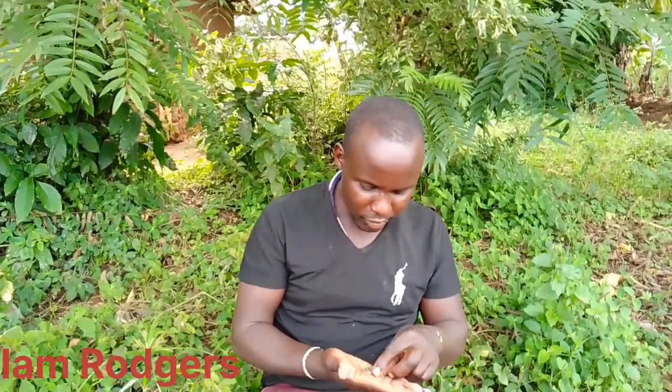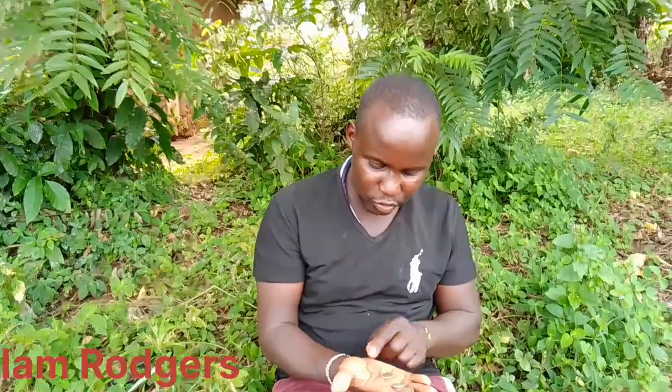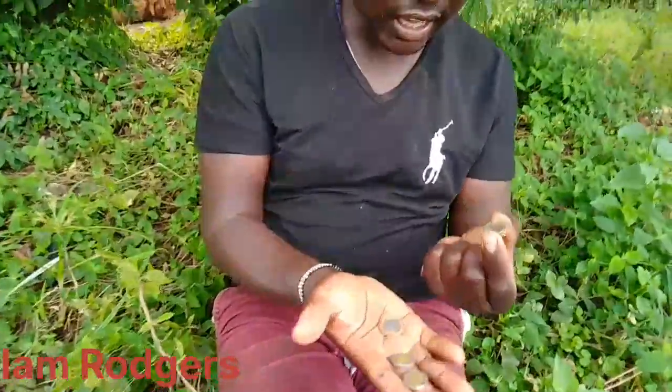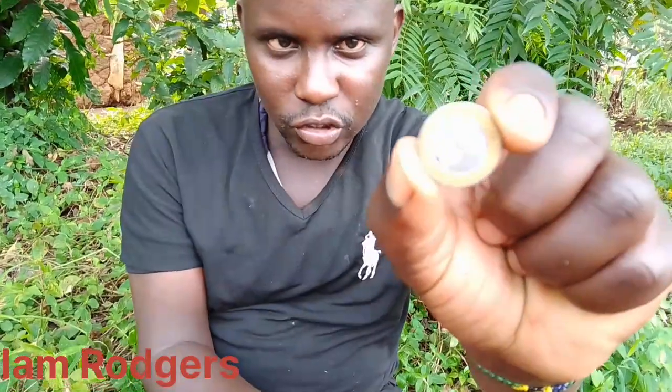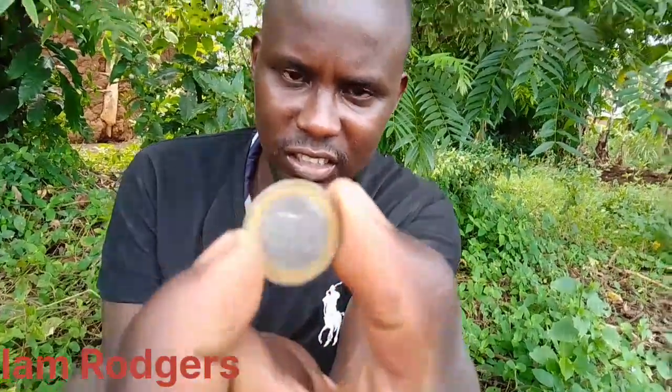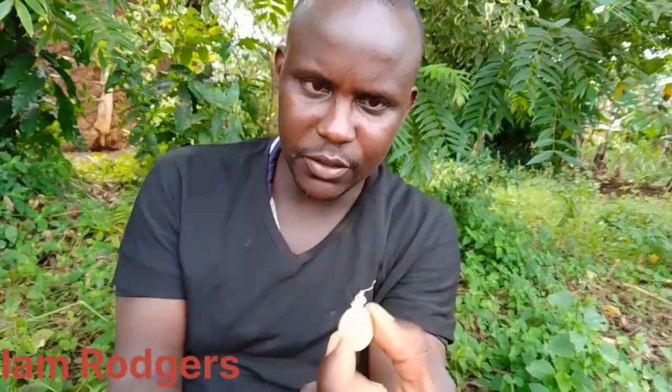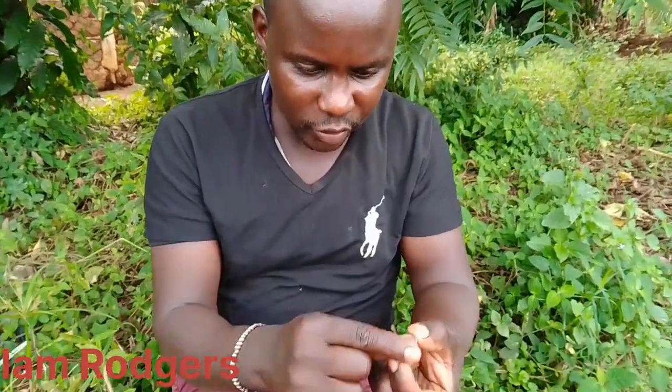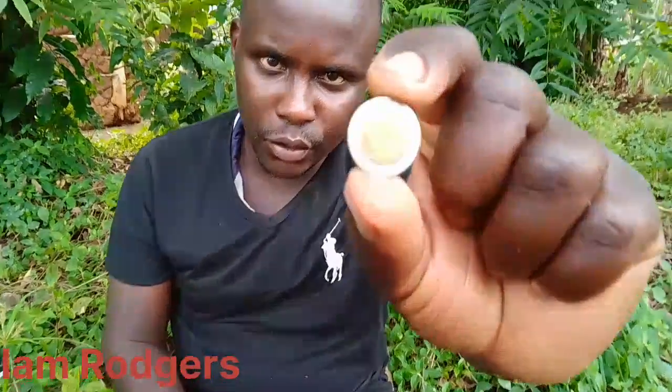Here with me I have Kenyan notes, which I've already shown you, and also I have coins. We have 5 bob here with me. Let me put it like this so that my cameraman can zoom in so that you can see this 10 bob Kenyan shillings. And this is also 5 bob.